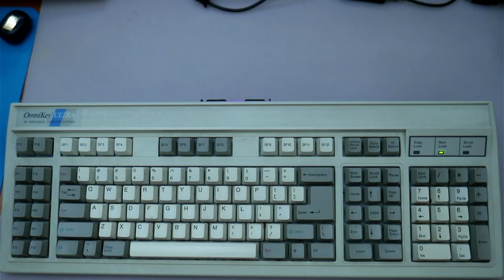In any case, this particular keyboard had a lot of features over here. It has SF select. You could actually select what these keys do, whether they are just function keys.